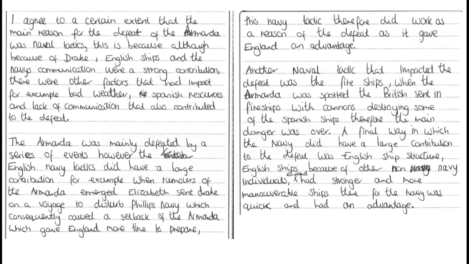I agree to a certain extent that the main reason for the defeat of the Armada was naval tactics, because of Drake, English ships and the Navy's communication were a strong contribution, but there were other factors that had an impact, for example, bad weather, Spanish resources, and lack of communication that also contributed to the defeat. The Armada was mainly defeated by a series of events. However, the English naval tactics did have a large contribution.